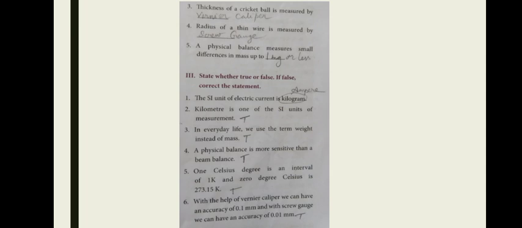Okay, and then true or false. If it is false, you have to do the correction. The SI unit of electric current is a kilogram. Kilogram is not for electric current, it is for mass; for electric current it is ampere. So you can either change the mass, or if you keep the kilogram as it is, write mass instead of electric current. Otherwise, keep electric current and change kilogram to ampere.